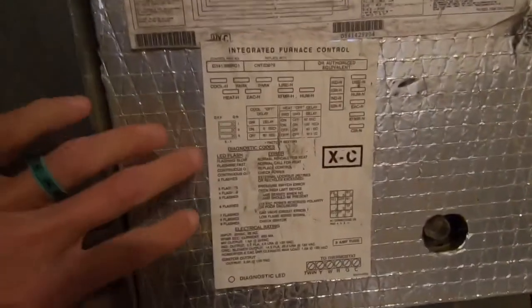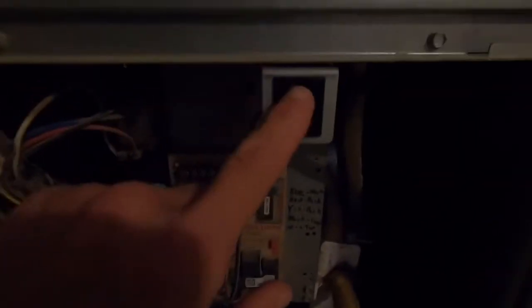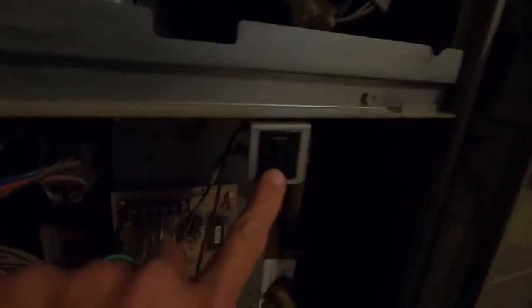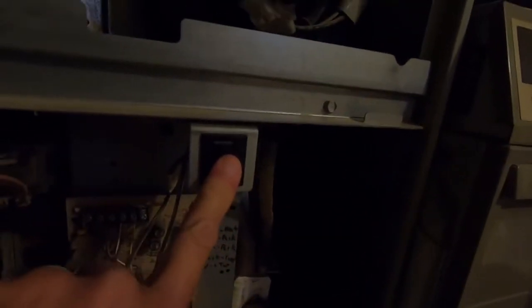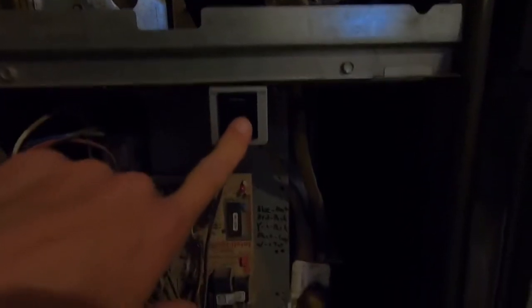And real quick, guys, here's that list, that little chart that I took a photo of and blew up and taped onto the outside of the furnace. That way you don't have to open this up to read it, because once you open this up, this little switch here is no longer depressed, and this has to be depressed in order for the lights to flash in any pattern. So we'd have to pull that off, I'd have to hold this down, I'd have to look and count. So it's just a lot easier to have that information right there on the outside of the furnace.